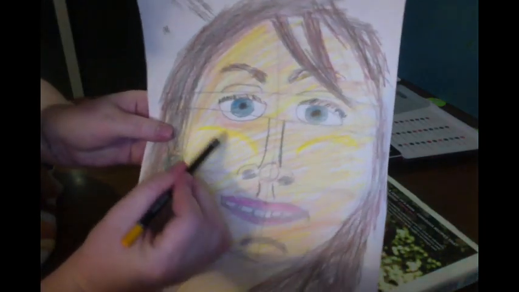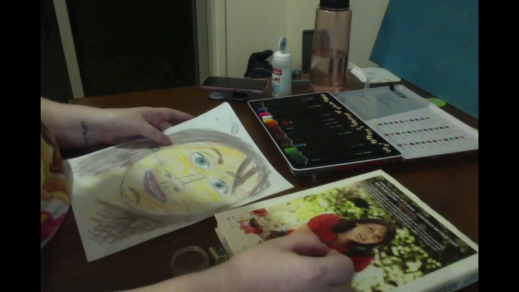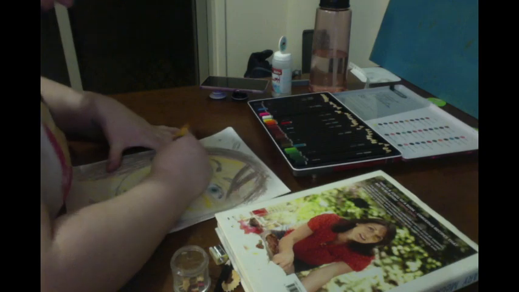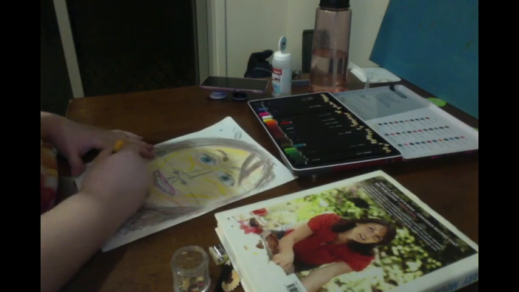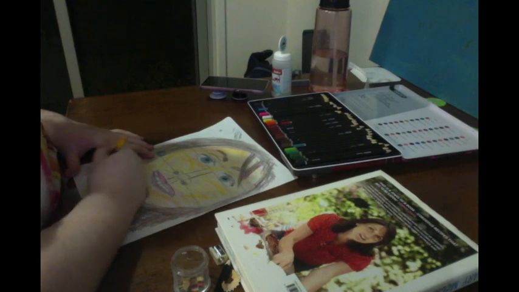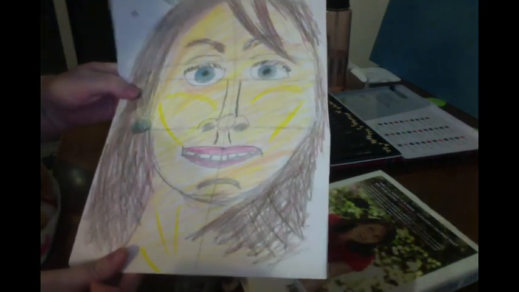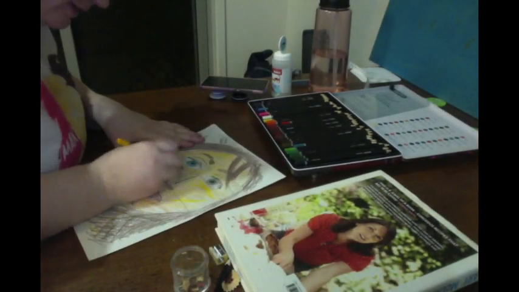Then her cheeks kind of come down, so I'm doing a line here and here. Then she has some creases on her neck, so I'm going to use the yellow to do some creases. She also has some under her eyes, so I'm going to use the yellow to go under her eyes.